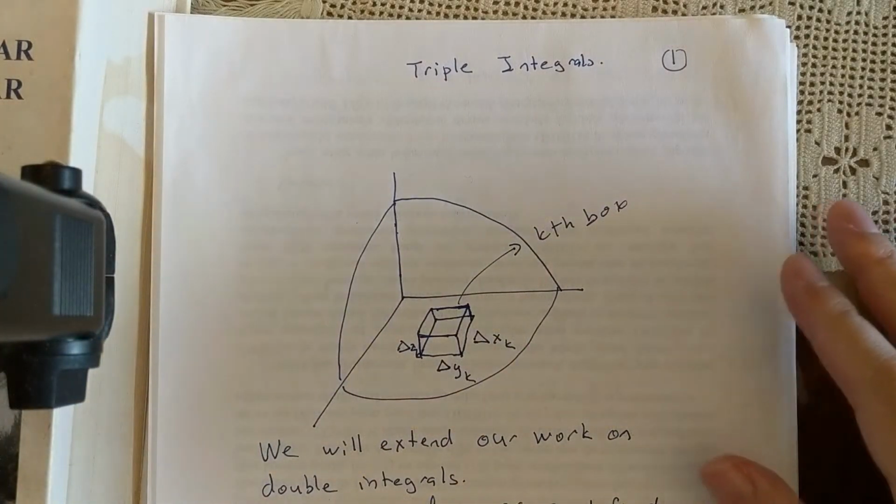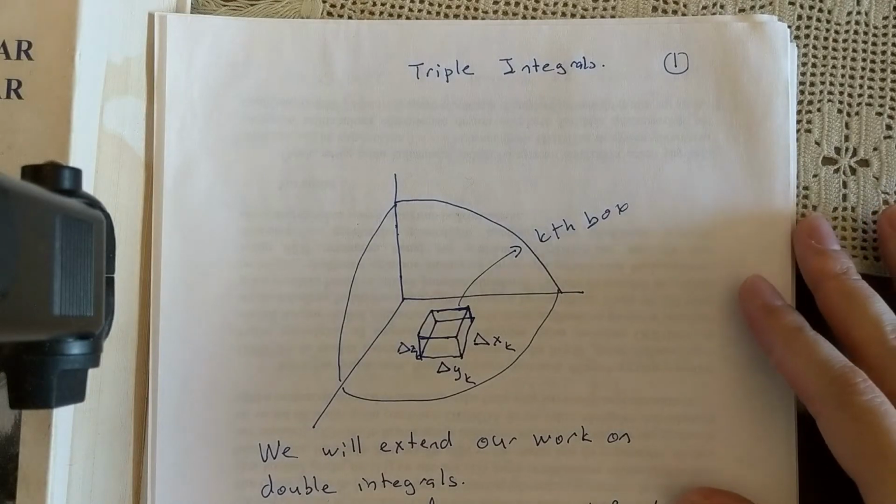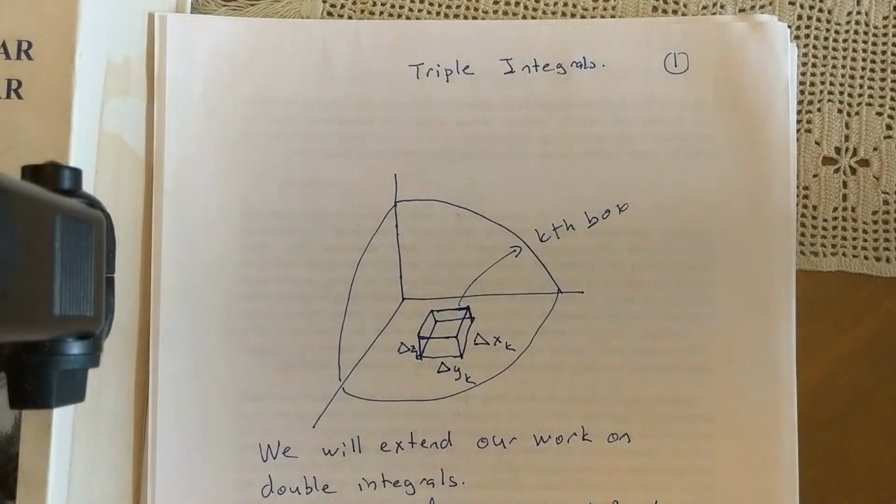Hello folks, we're back with more integrals. Today we're going to do triple integrals. Now, the way we're going to set up and apply triple integrals is going to be kind of like what we did for double integrals.